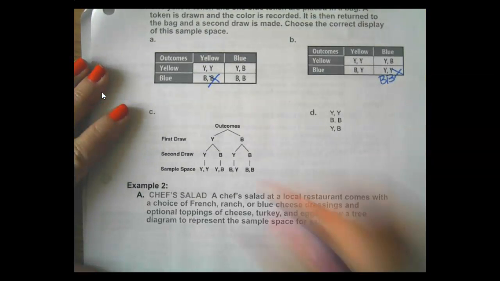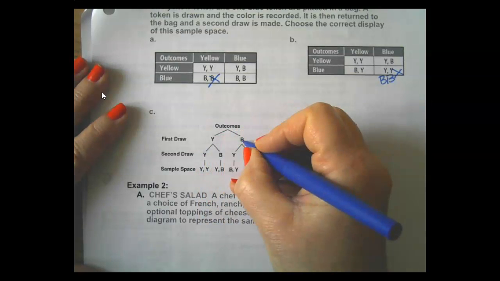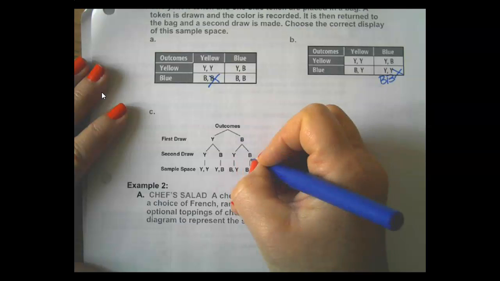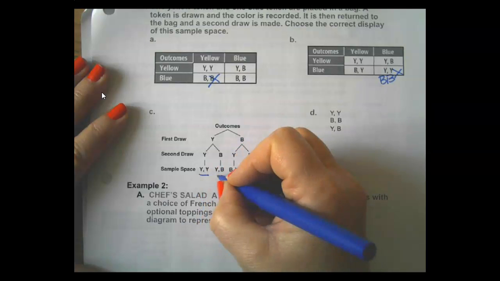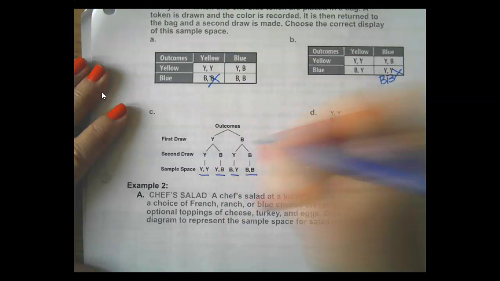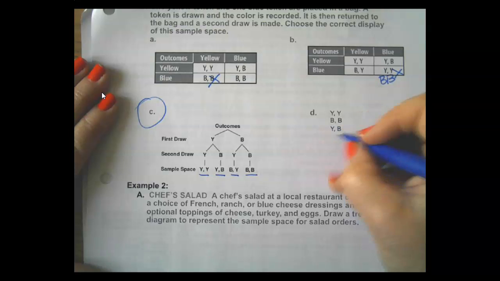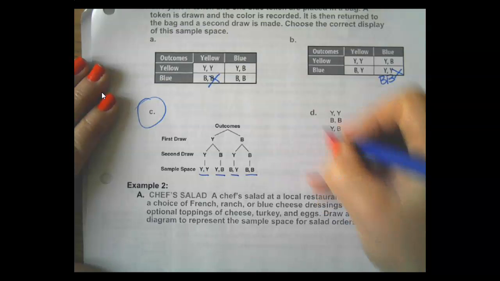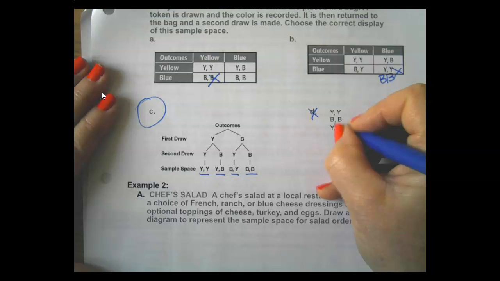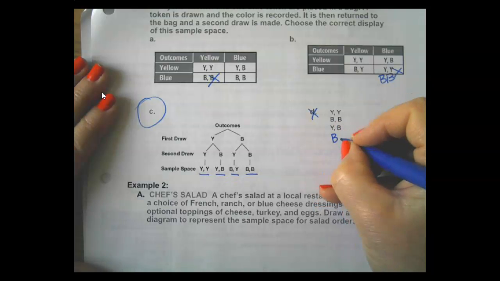This one, we have yellow, blue. We could either get a yellow or a blue. If we had blue, we could either get yellow or blue, which makes this yellow, yellow, yellow, blue, blue, yellow, blue, blue. Yay! This is obviously missing 1, so he's out. So which one are they missing? Blue, yellow?